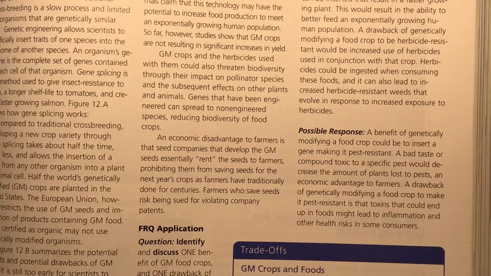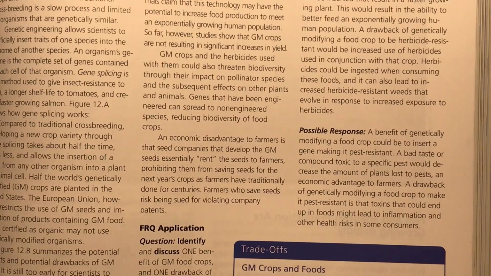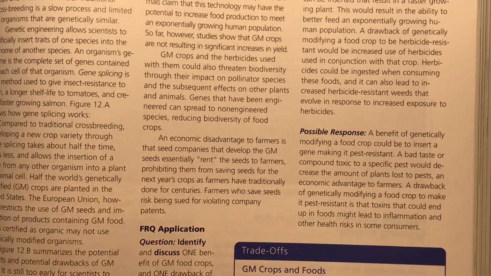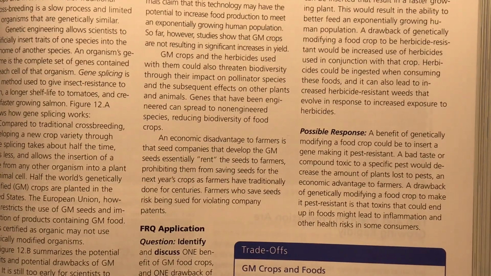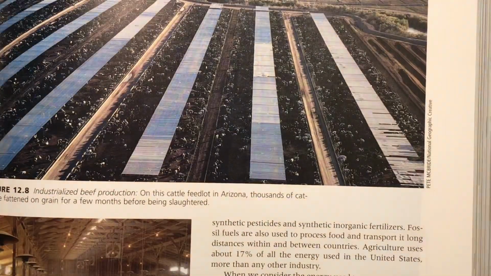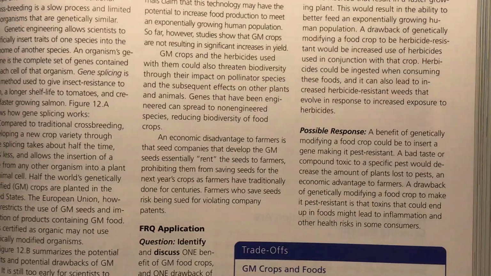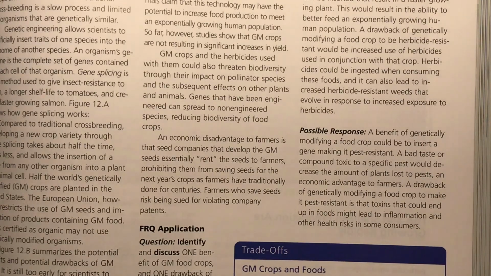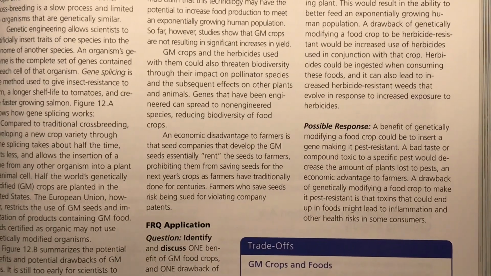So let's see if I've actually addressed any of these questions. All right, what are the benefits and drawbacks? I already talked about that. How are GMOs used as a pest control method? Two ways. So again, one of the ways that I talked about is that it can put out its own herbicide. And what is the second way? So it makes its own herbicide, or excuse me, its own pesticide here.